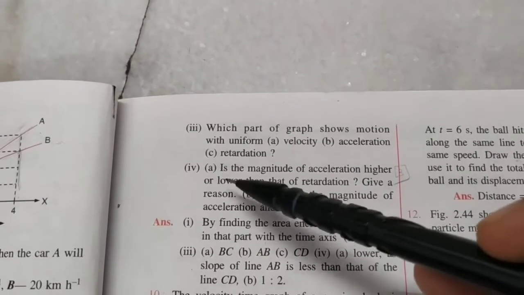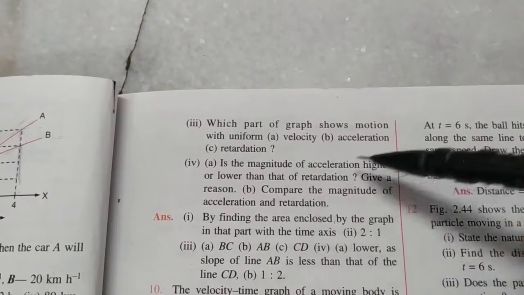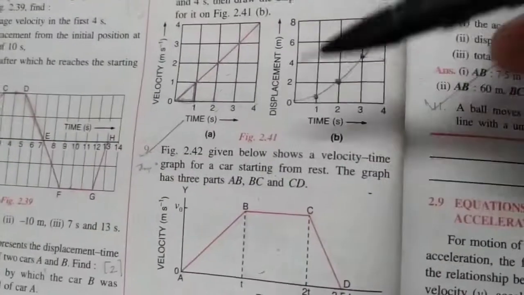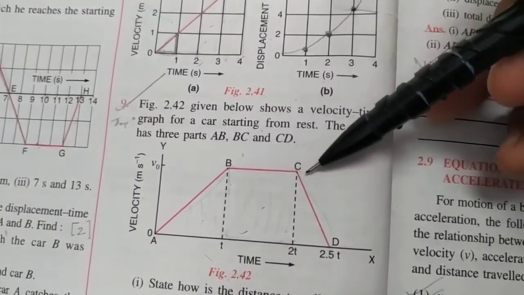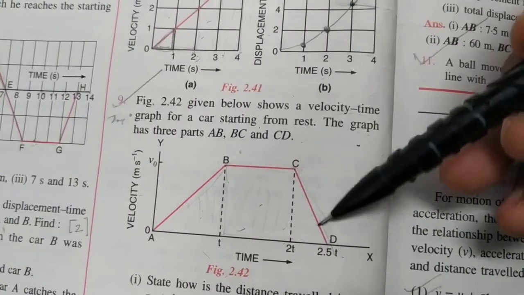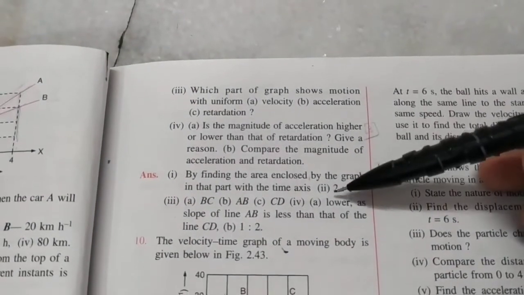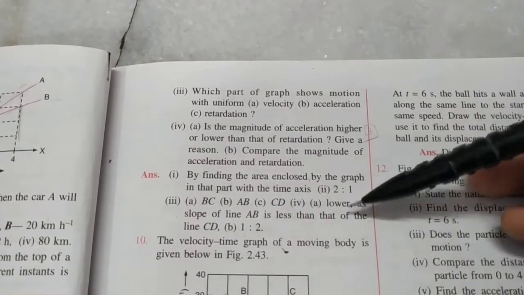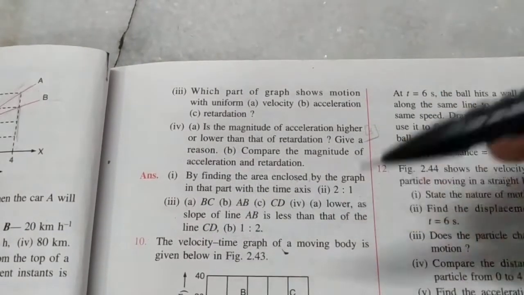Next, Roman number 4 alpha. Is the magnitude of acceleration higher or lower than that of retardation? Well, looking at the graph, which is steeper? CD is steeper. This has a gentler slope. Steeper always has higher value. So the value of retardation is more and acceleration is less. So you'll say that acceleration is lower as the slope of line AB is less than that of line CD. So please copy this answer.